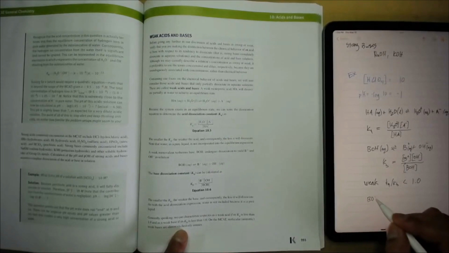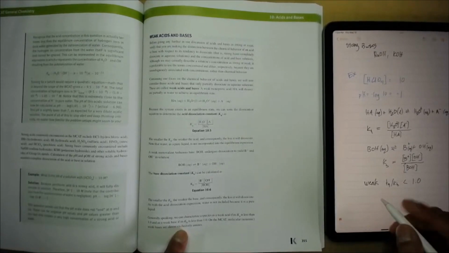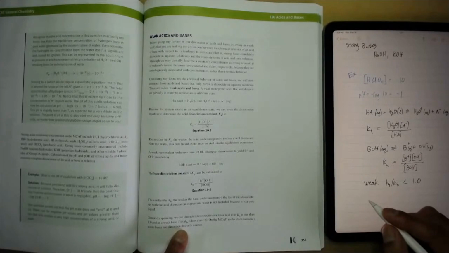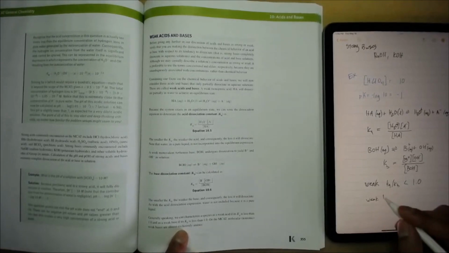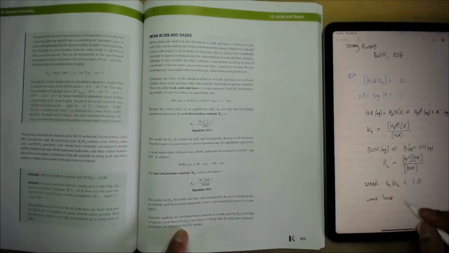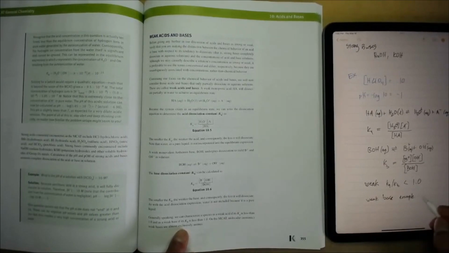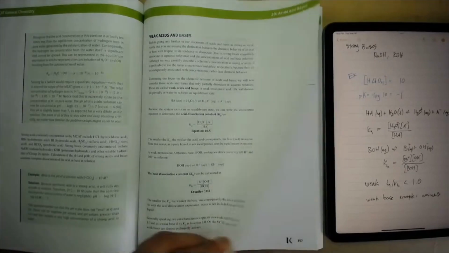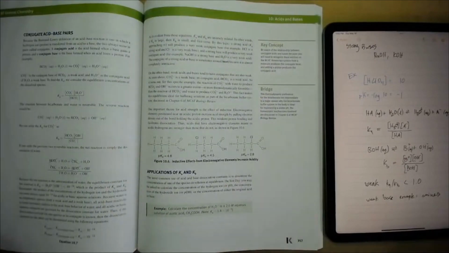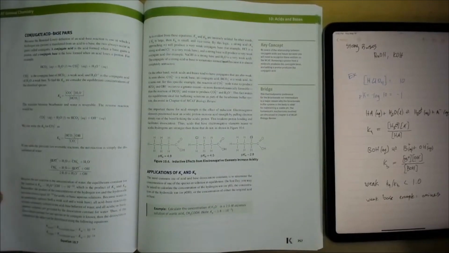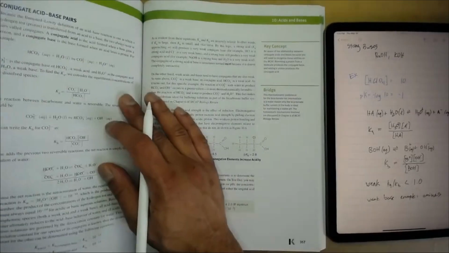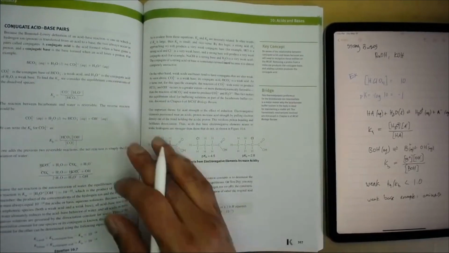And weak bases, amines are weak bases. Conjugate acid-base pairs.